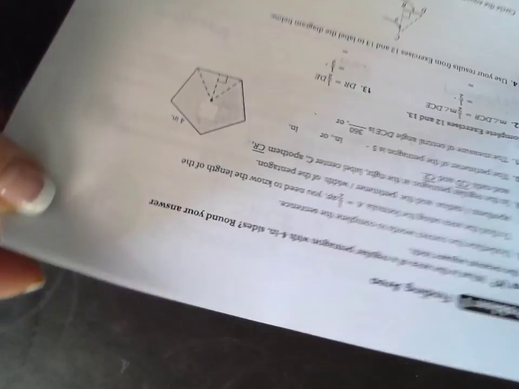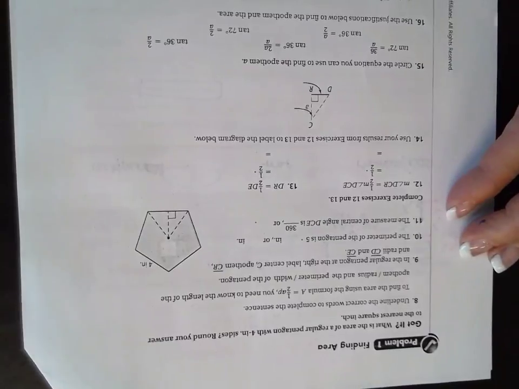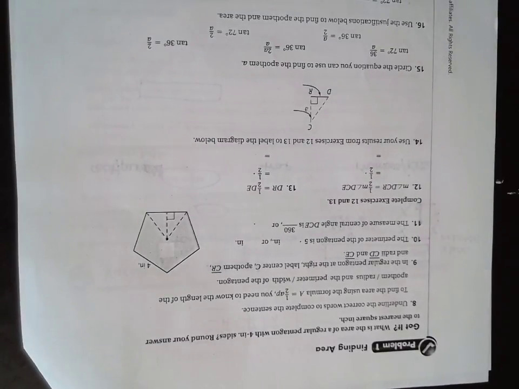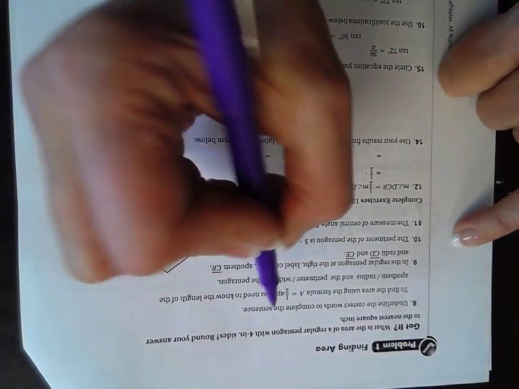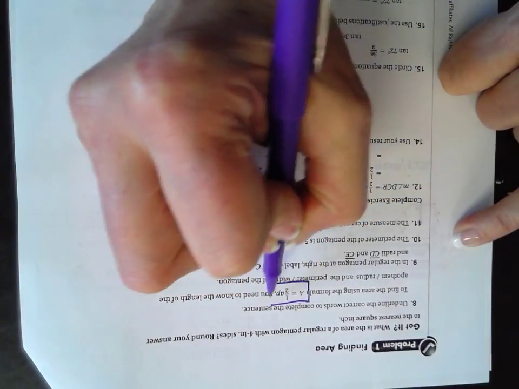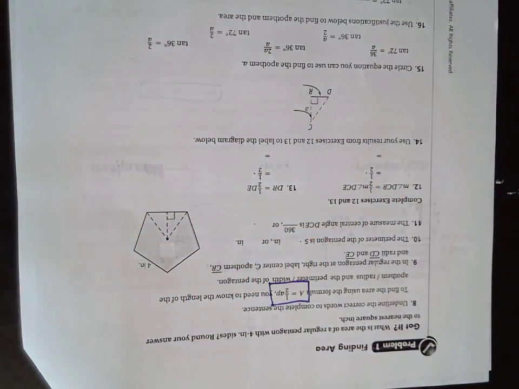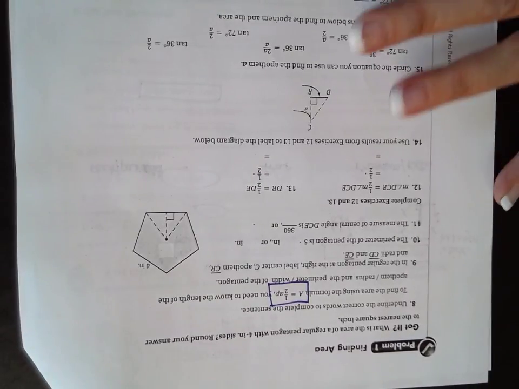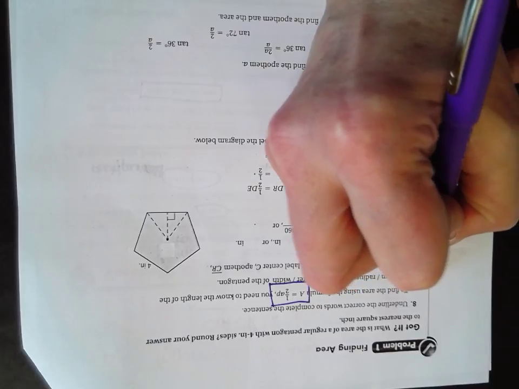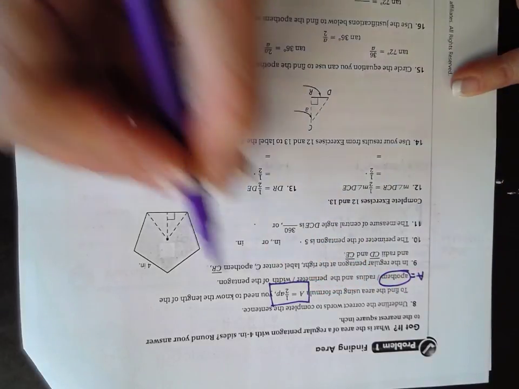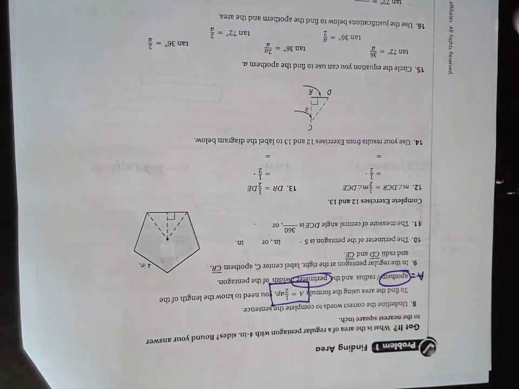All right, so let's apply it. Let's find the area. To find the area of a regular polygon, basically, you use the formula 1/2 AP, where A stands for the apothem, and P is your perimeter.